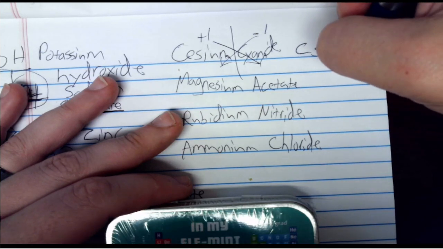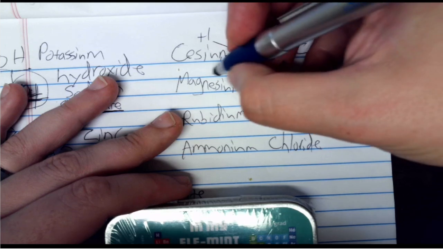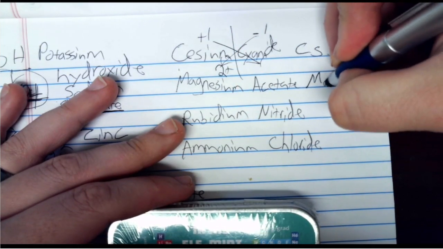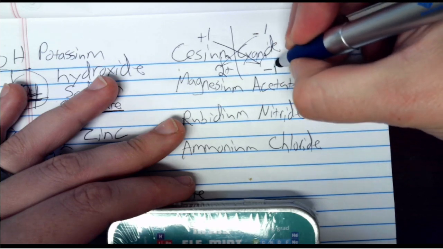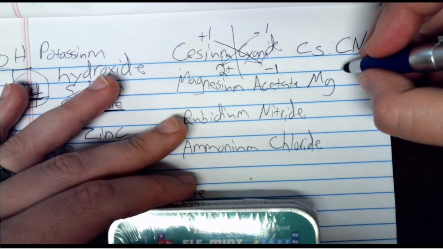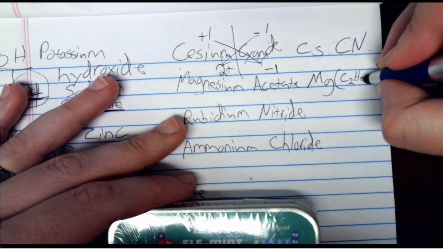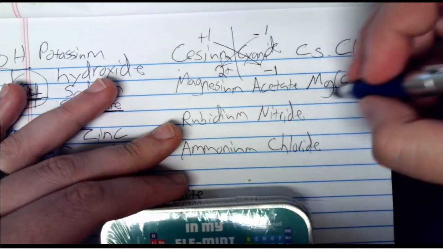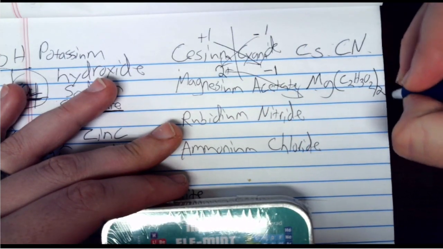But 1 and 1 makes CsCN. Magnesium is 2 plus. Acetate is 1 minus. And this is C2H3O2, so I need to put that in parentheses, and it becomes 2.